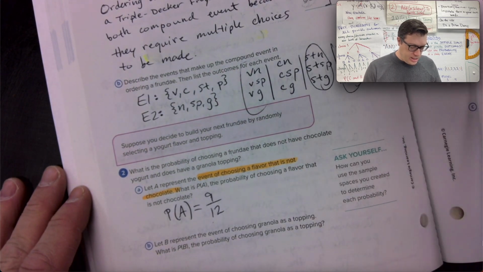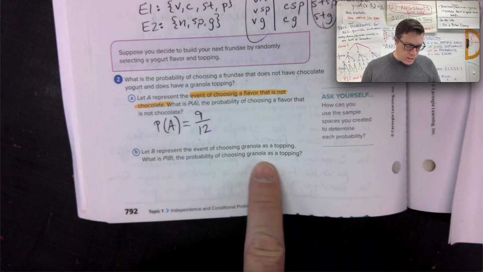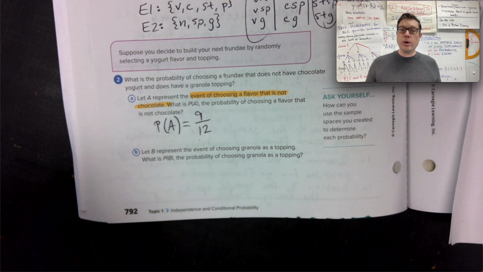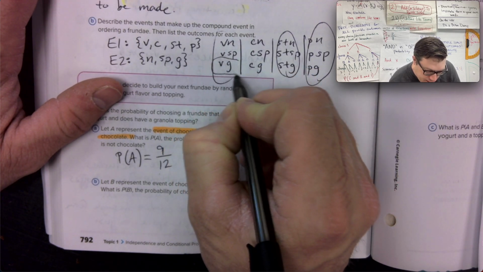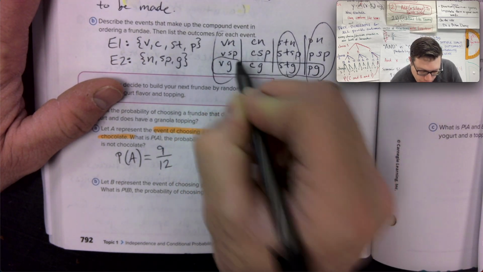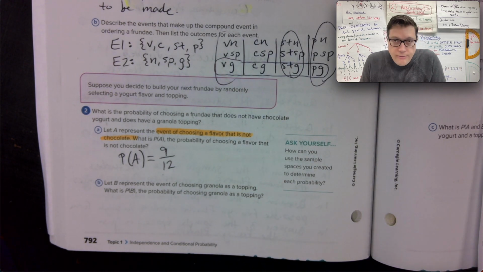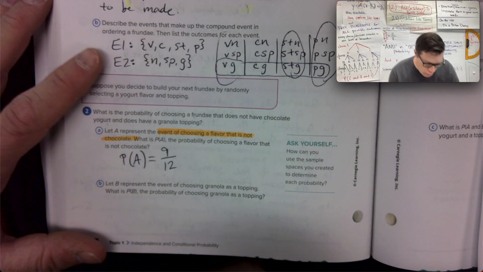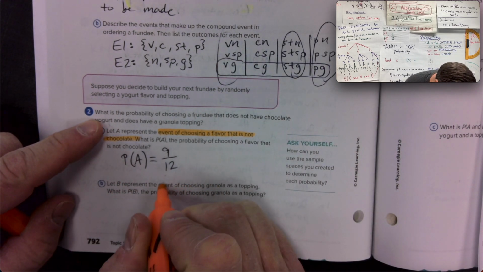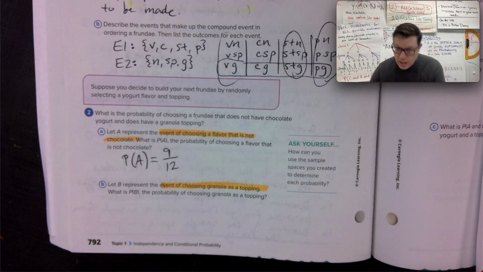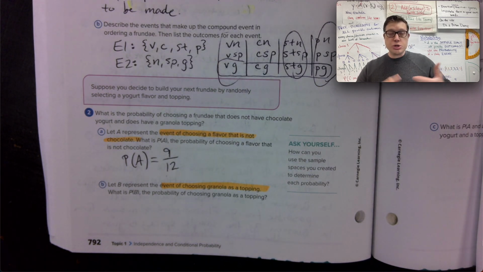Let B represent the event of choosing granola as a topping. All right, so we're going to say granola, and if you look at it, granola is all of this row from the list of combined outcomes. That means it could be vanilla or chocolate or strawberry or peach.